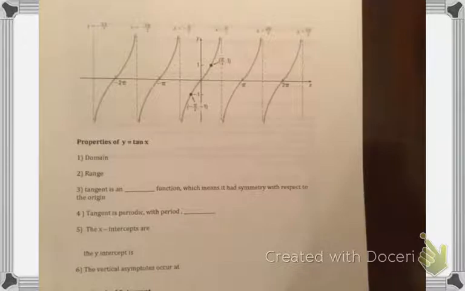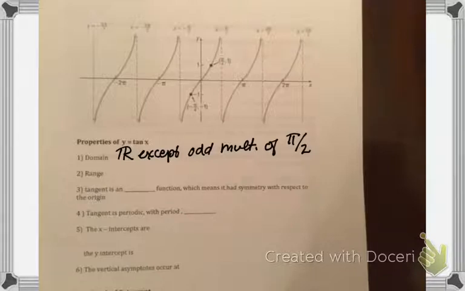And the domain, let's talk about that. The domain is all real numbers except odd multiples of pi over 2. That's where your asymptotes are at. So right here and here and here, and here, etc. Okay, so I'm going to erase those. All right, the range. The range is the height of the graph. The range is the output, or our y values. The range for tangent's kind of cool because it's negative infinity to positive infinity.